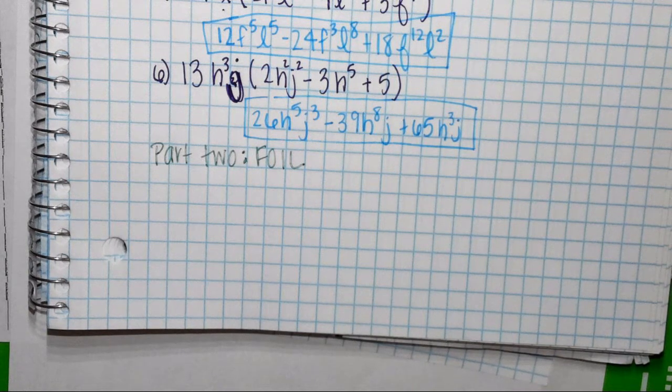All right, FOIL, part 2. I don't like that green pen. It does not write well.